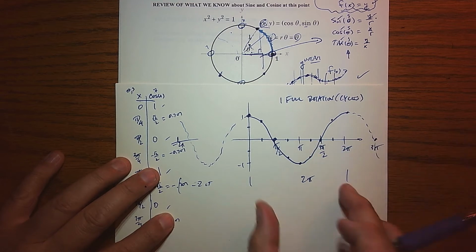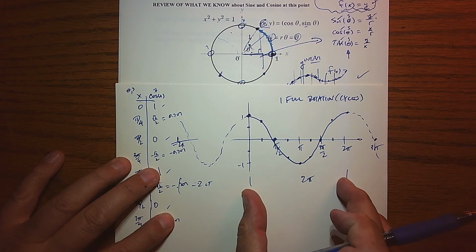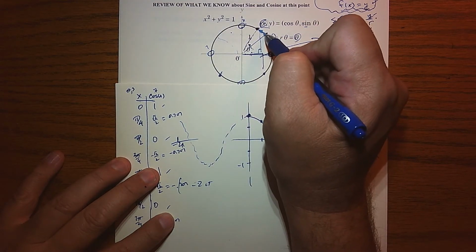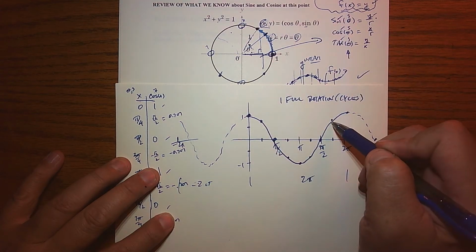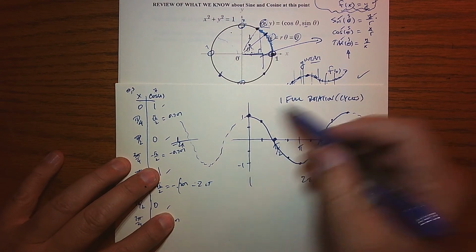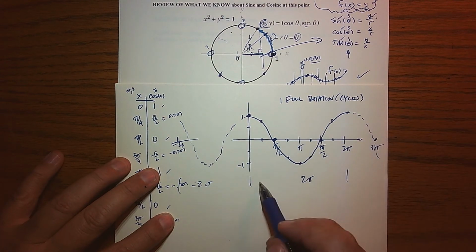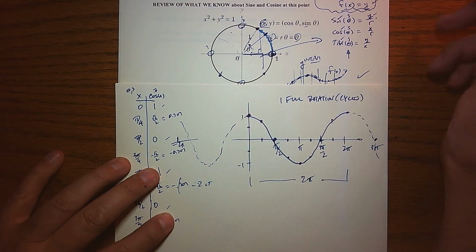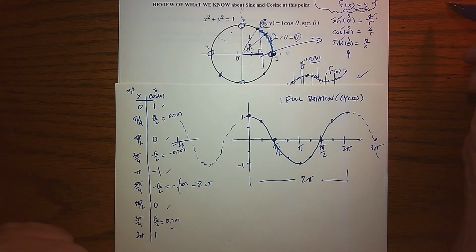It keeps repeating itself because of the idea of coterminality. The coterminal value of this would be the same as that, and the coterminal value here would be the same thing over here somewhere. So it just keeps repeating itself with that period of 2 pi. Over one full rotation, cosine does whatever it's going to do, and that's basically that.